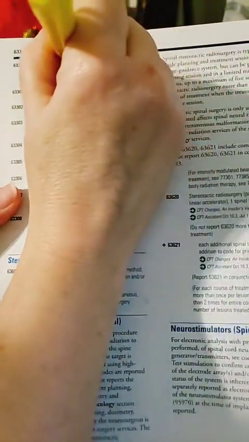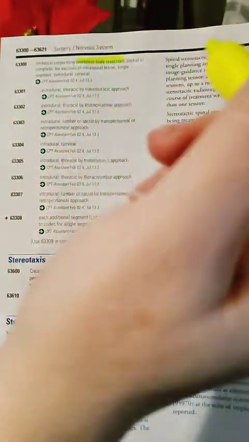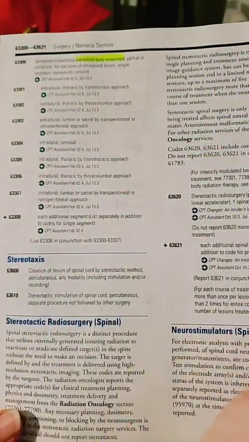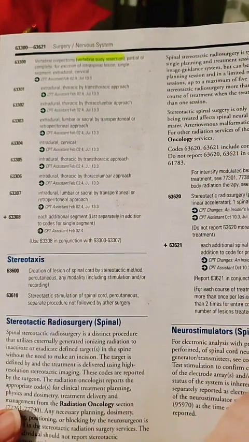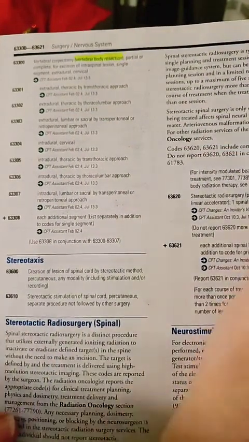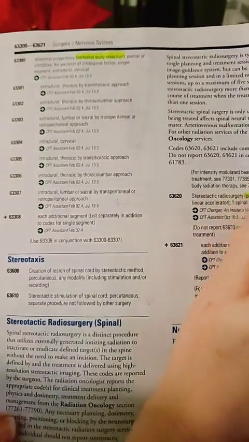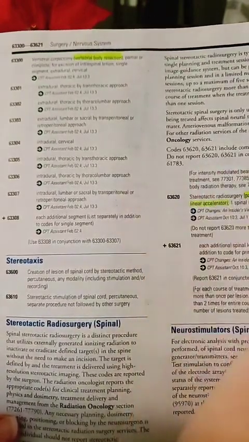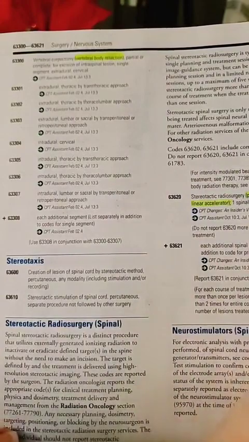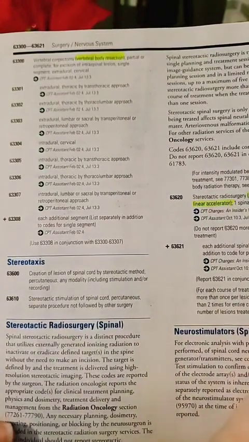Do our brackets. Only two here worth a darn to highlight.